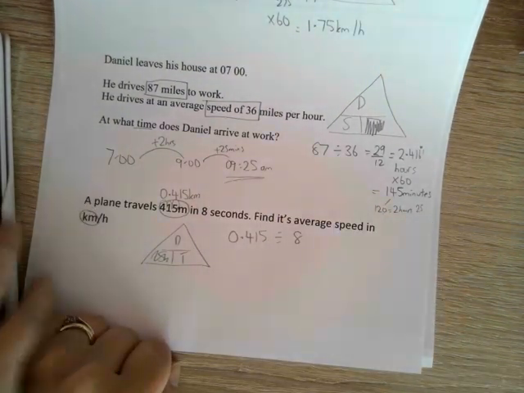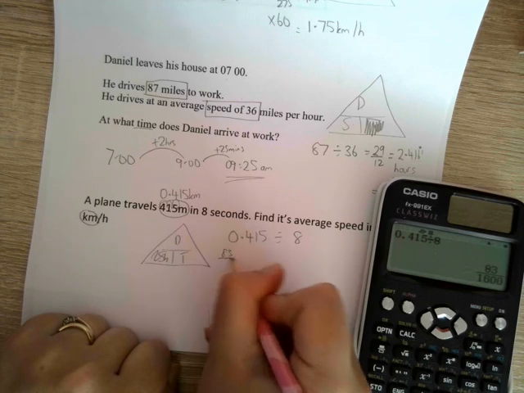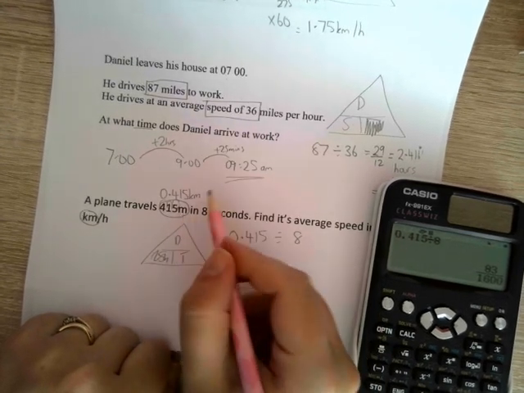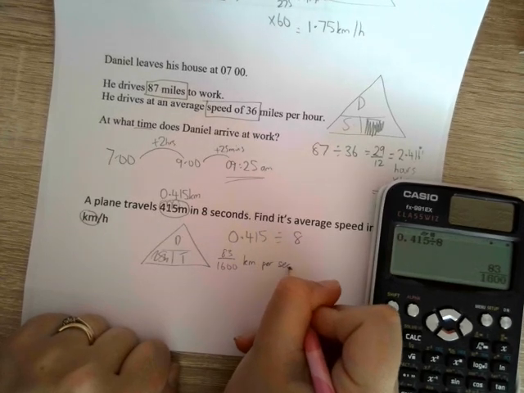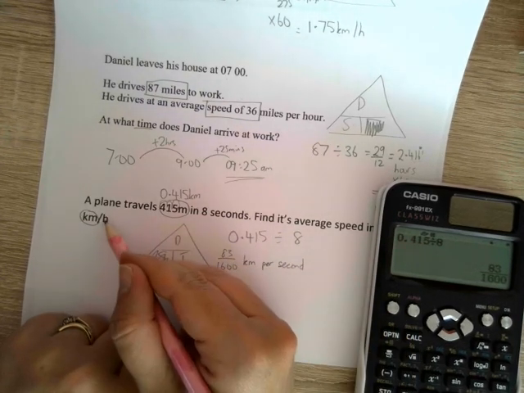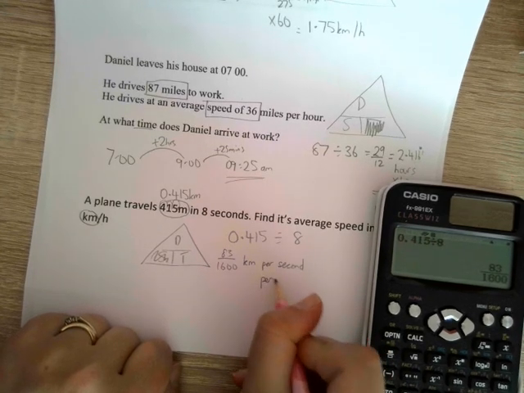So it's going to give me quite a small answer because this is per second, isn't it? So 0.415 divided by 8. So I get 83/1600. Now that is kilometres per second. So we want it in per hour. So first of all, let's think about how can we make it per minute.